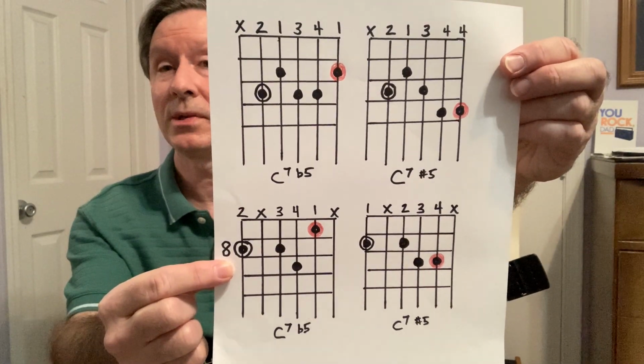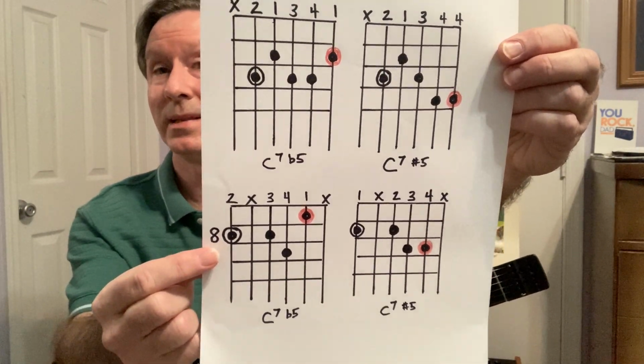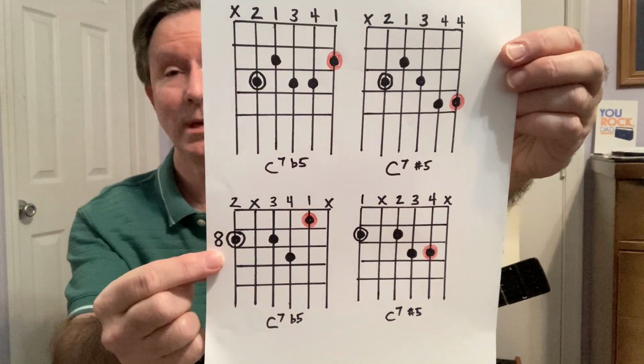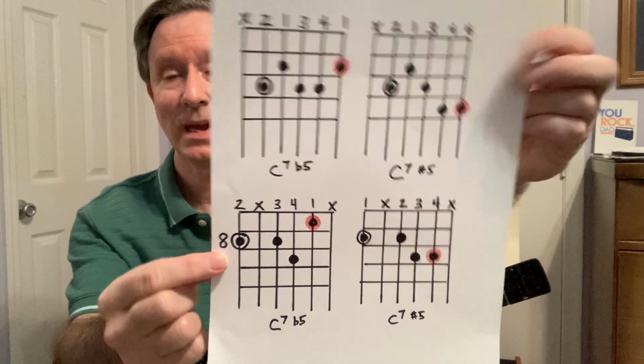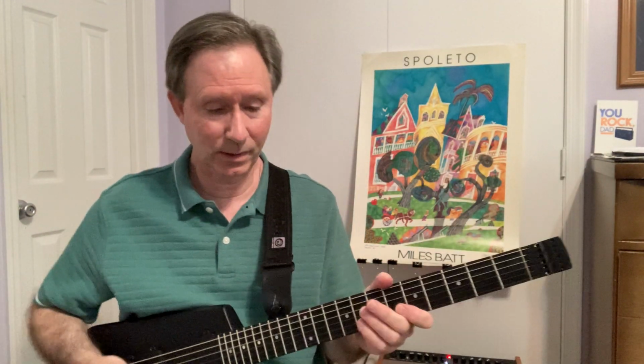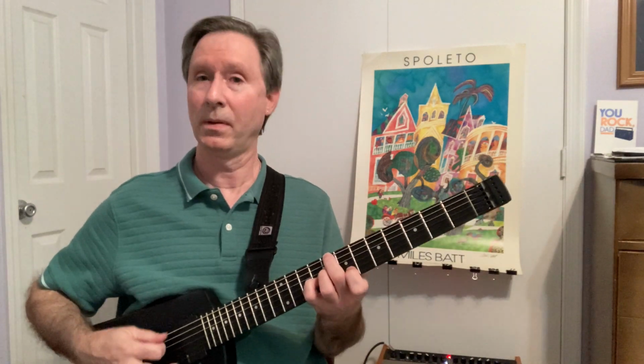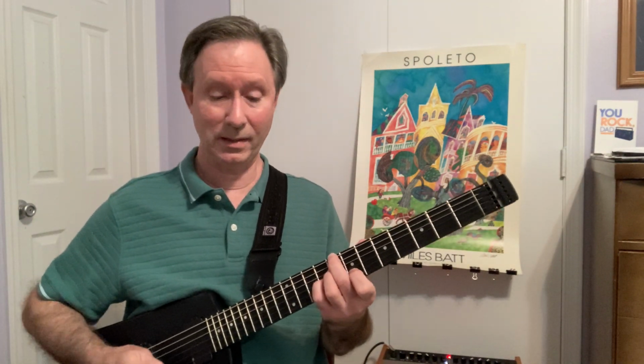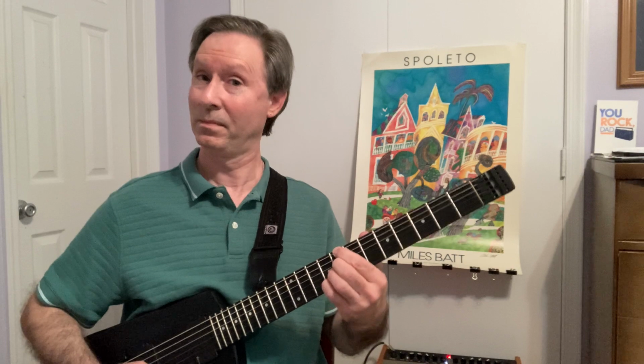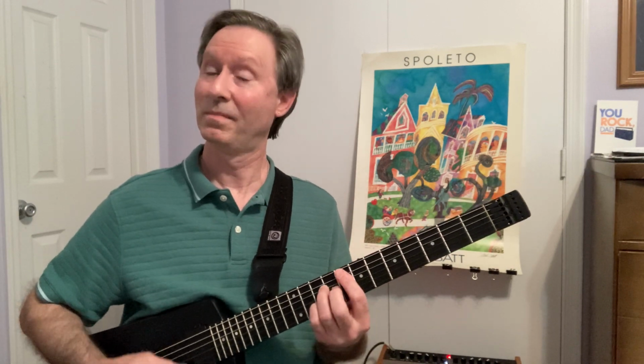with the root on the 6th string. That's the 8th fret. Same 2 chords. And here's what they sound like. So here's the C7 flat 5. And C7 sharp 5. And they're resolved to an F chord of some type.